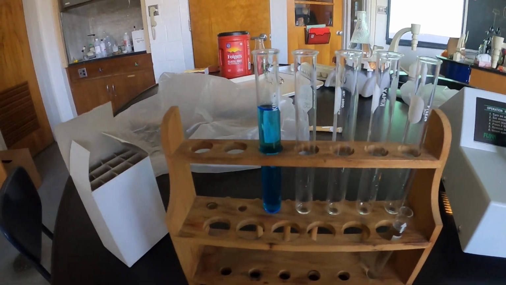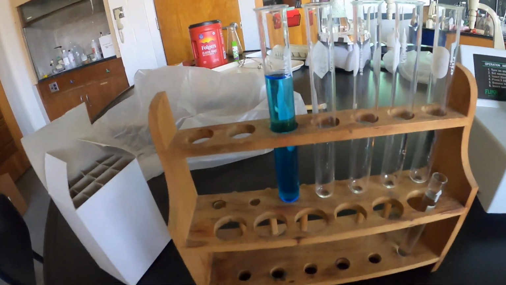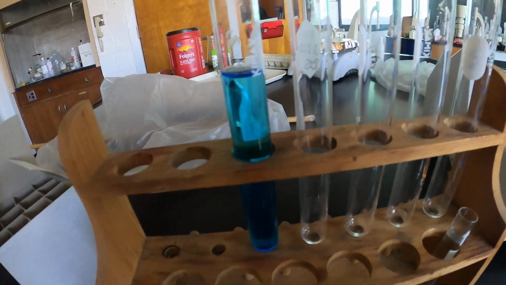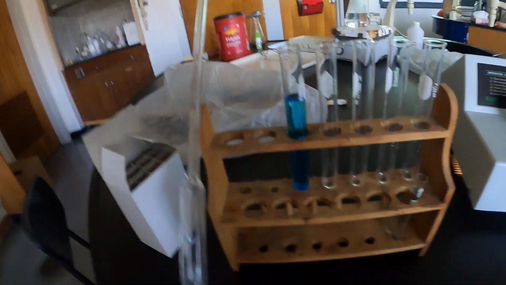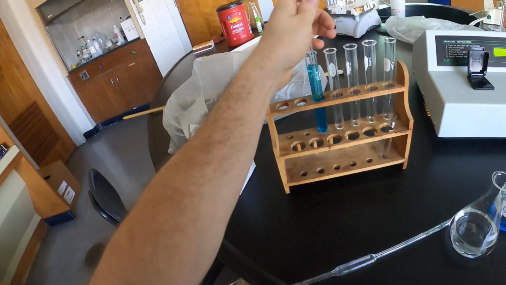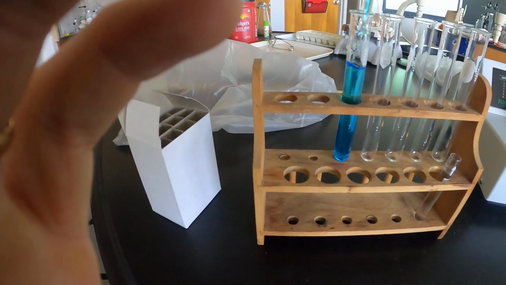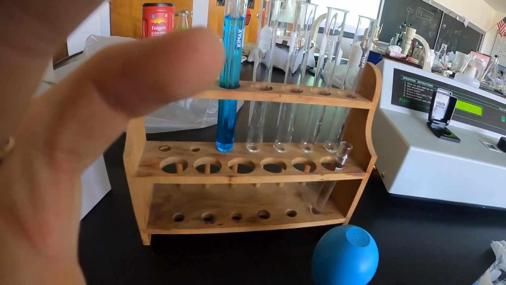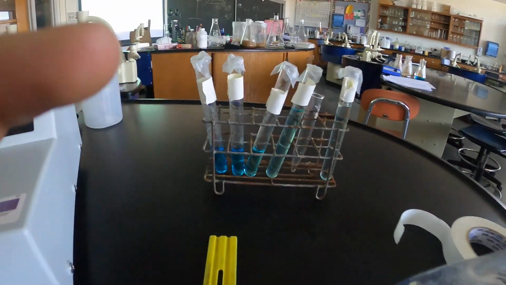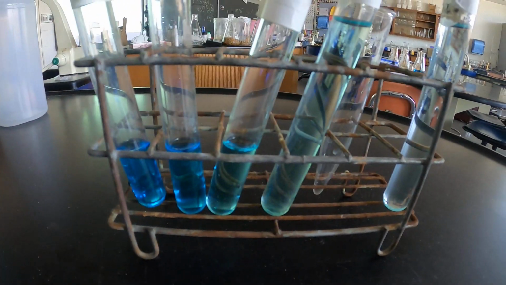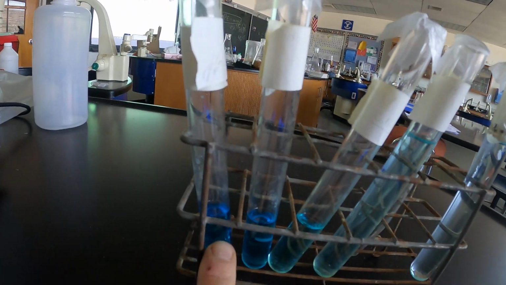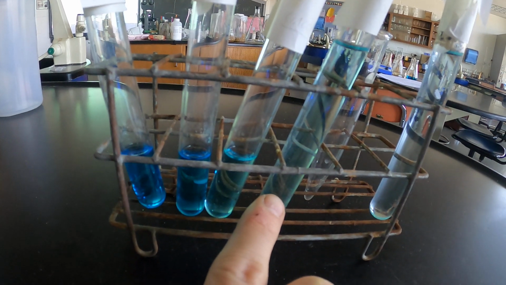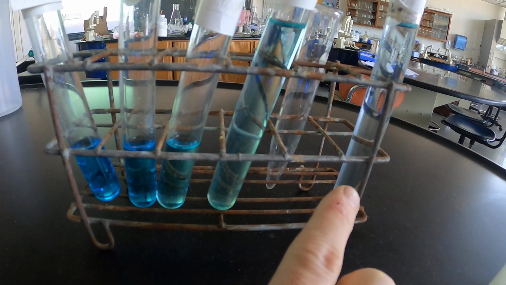Okay. But then the concept is this. You're going to take this solution here and do the same exact dilution. You're going to pull 10 milliliters out of this one into the next test tube and repeat. So at the end of the dilution scheme, you should have 5 solutions, and they should kind of look like this over here. They should get progressively lighter. This one is 0.4, this one is 0.2, this one's 0.1, this is 0.05, and this one is 0.025, like that.